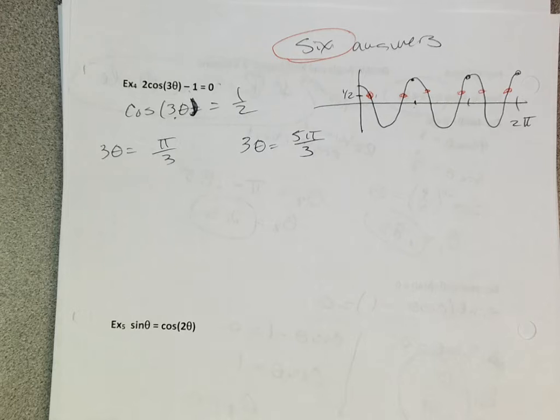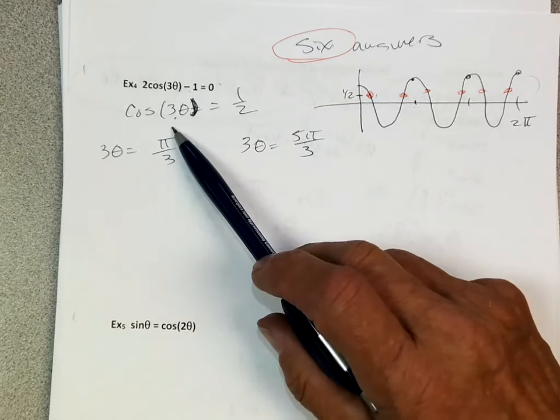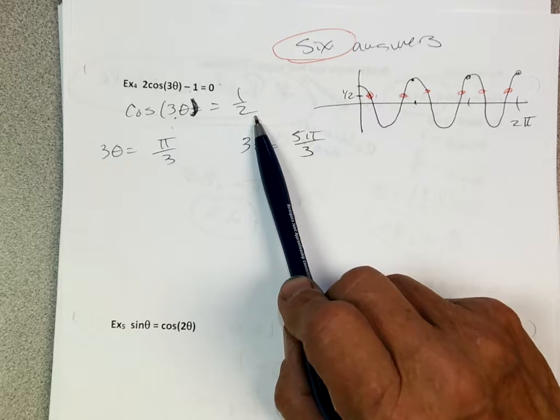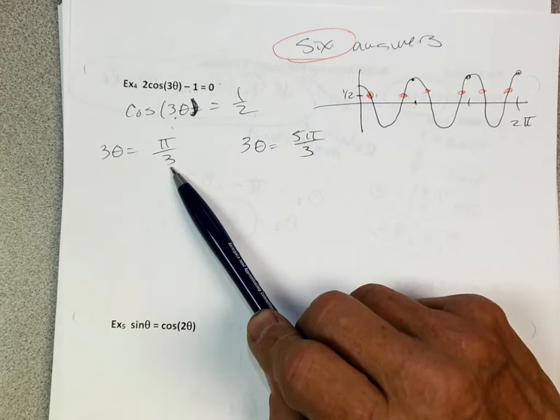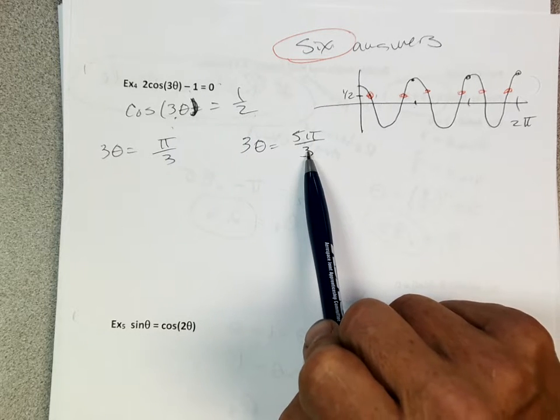Okay, so I just looked at the inner circle. Where's cosine equal to 1/2? It occurs at pi thirds, and it occurs at 5 pi thirds. Everybody okay with that? Yes.